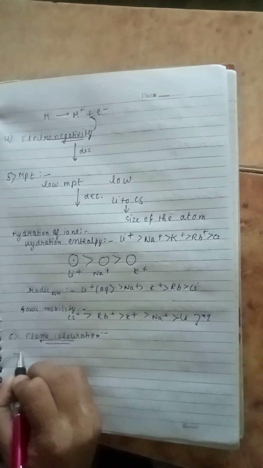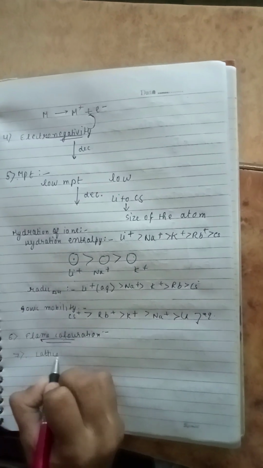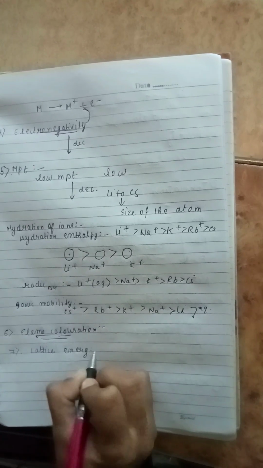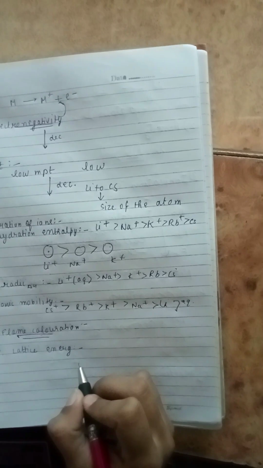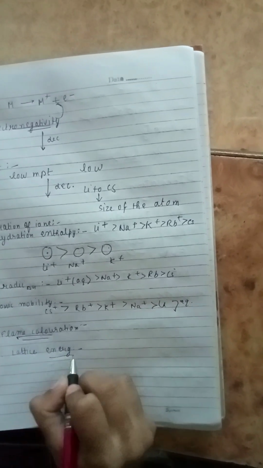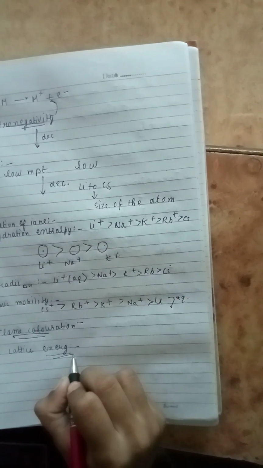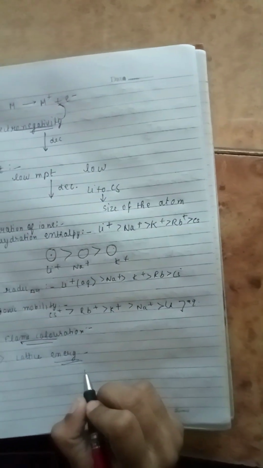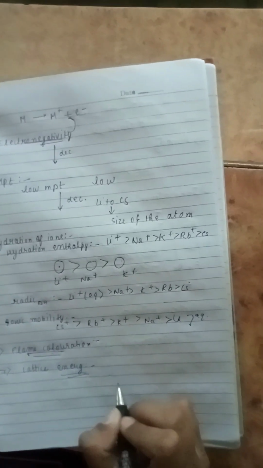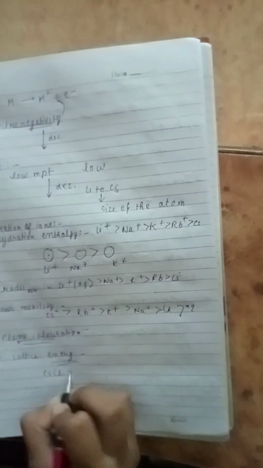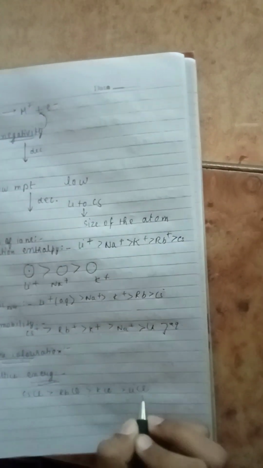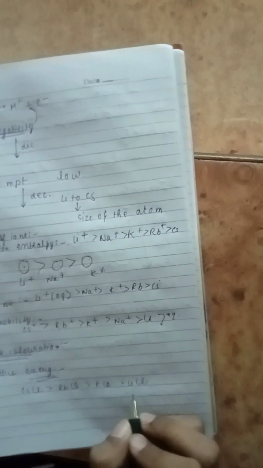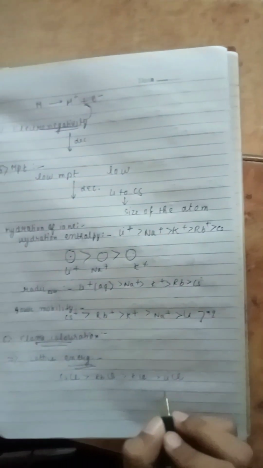Now the next physical property is the lattice energy. Lattice energy can be defined as the energy released when a cation and an anion are brought close together from infinity to their respective crystal sites to form one mole of ionic crystal. The higher the charge of the ions, the greater the lattice energy of the ionic solid, according to Fajans' rule. Cesium chloride, then rubidium chloride, then KCl, and then LiCl. For cations of the same valency, lattice energy of an ionic solid having the same anion decreases with increase in the size of the cation.